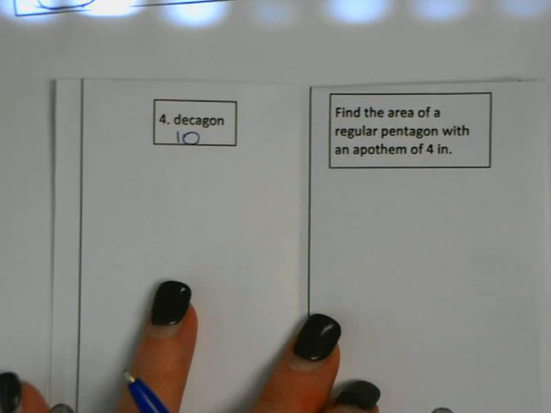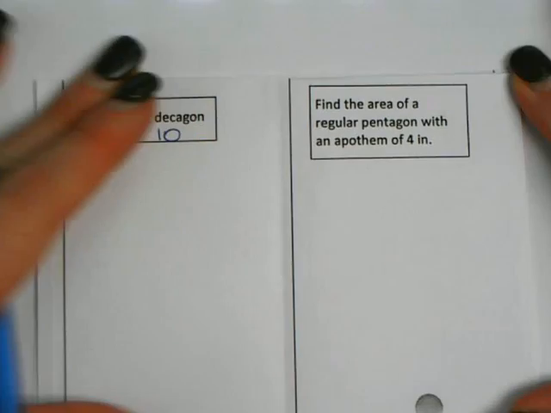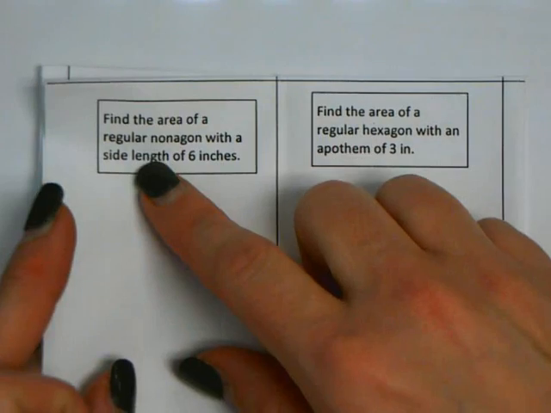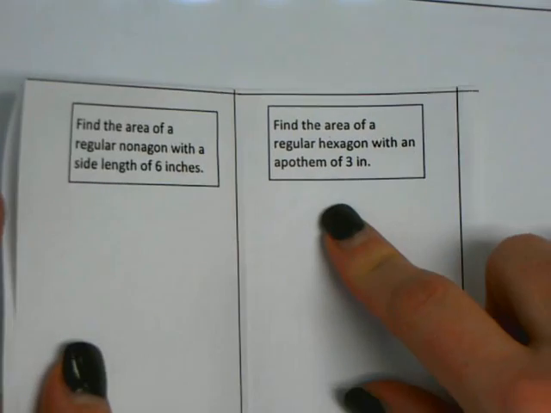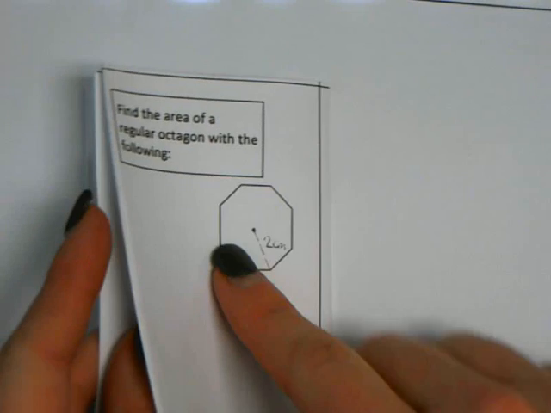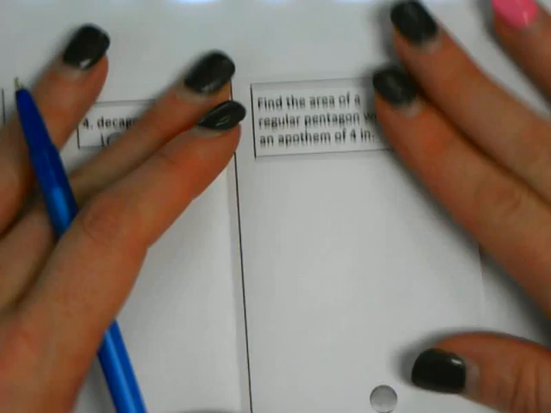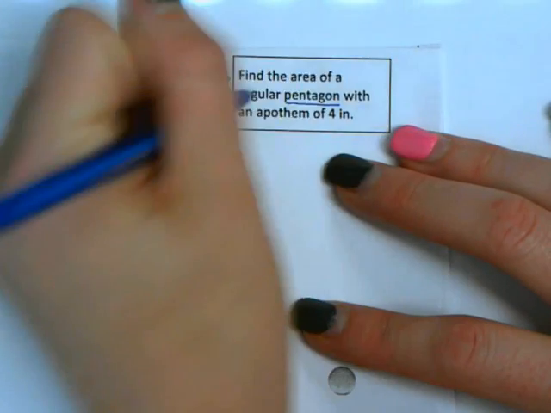All right. From here, we're going to practice finding the area of a regular pentagon. And sometimes we have the apothem, sometimes we have the side. So I'm going to do one with the apothem, one with the side. Then I'm going to ask you to do one with the apothem, and then one with even something else, kind of like having the radius. All right, so here we go.